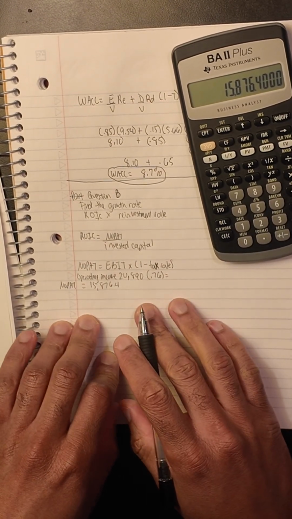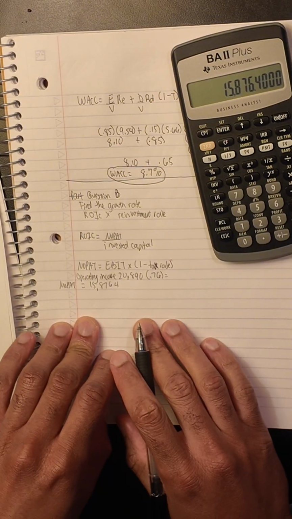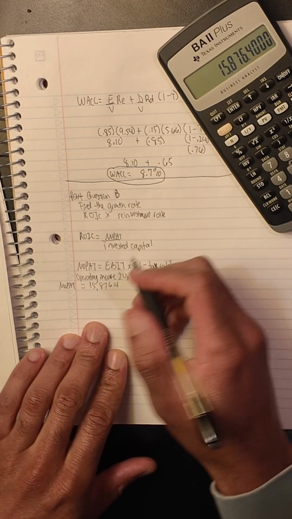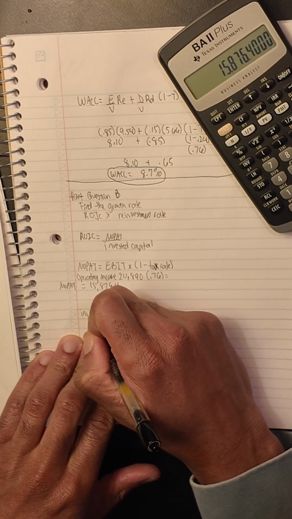Next, after we get the NOPAT, we need to find the invested capital.